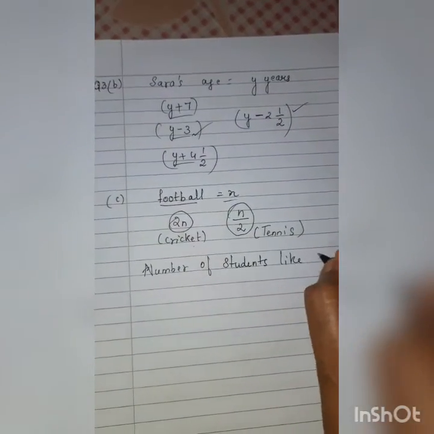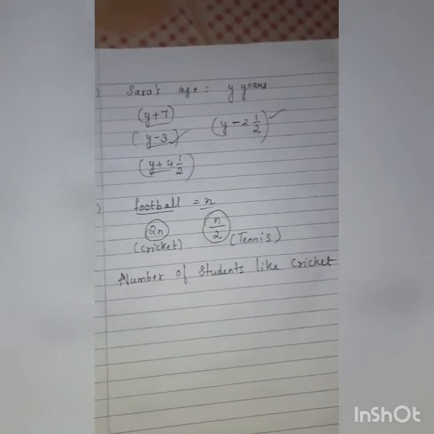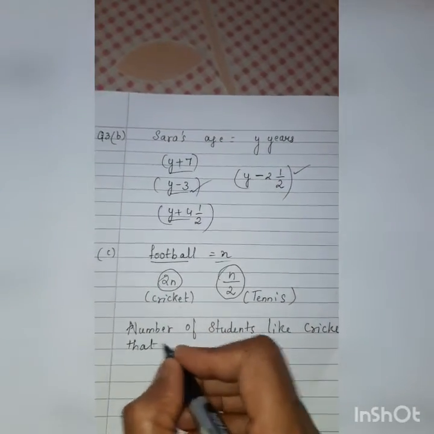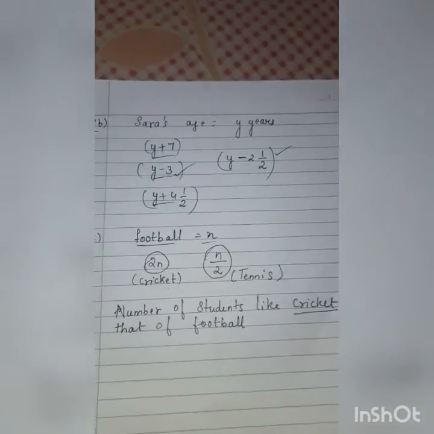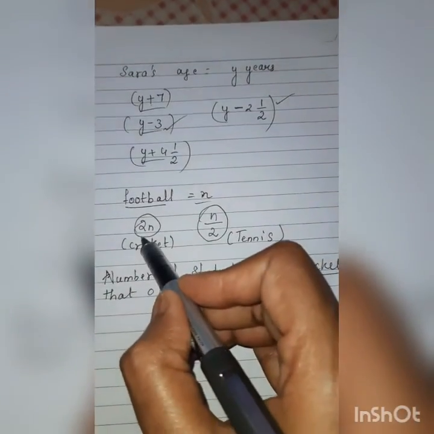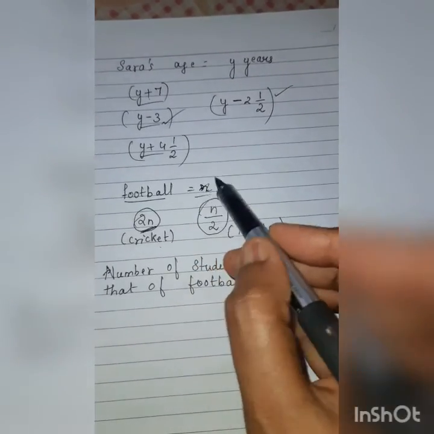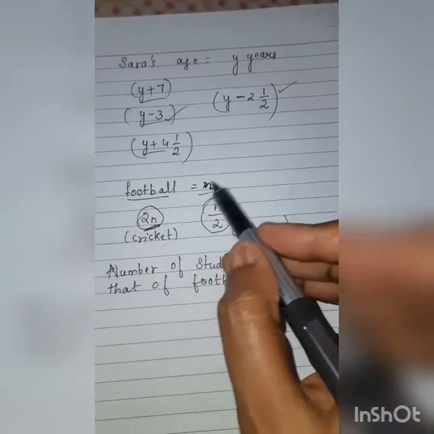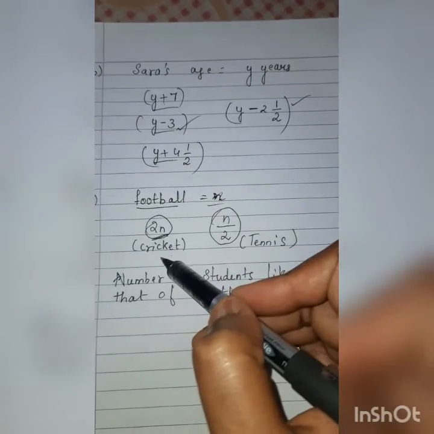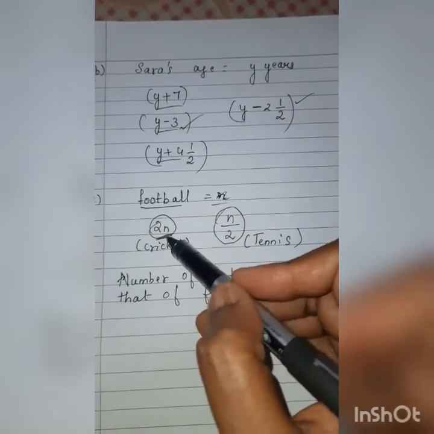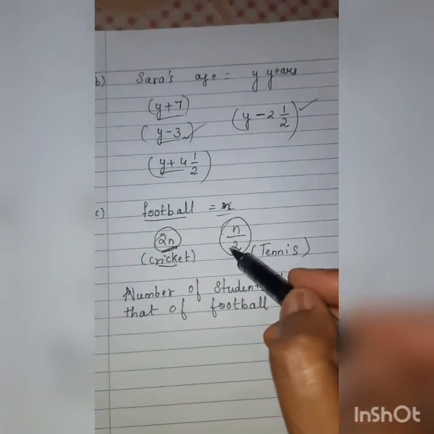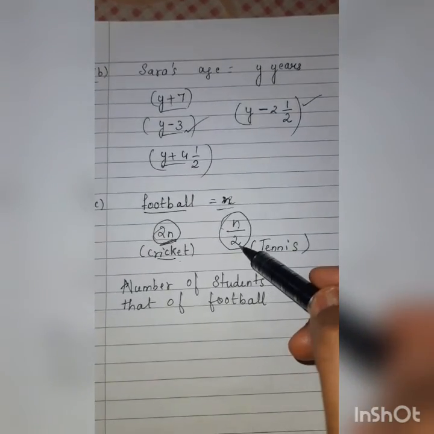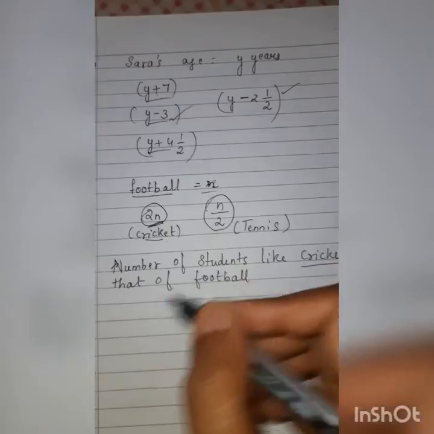The number of students who like cricket is twice that of football. We can just say whatever sport you want, you can assume it over here. So some sport is liked by twice the number of students, so possibly it could be cricket, and n by 2 represents half of it. So the number of students who like tennis is half that of football, we can write.